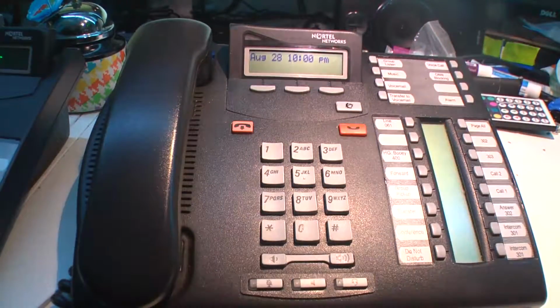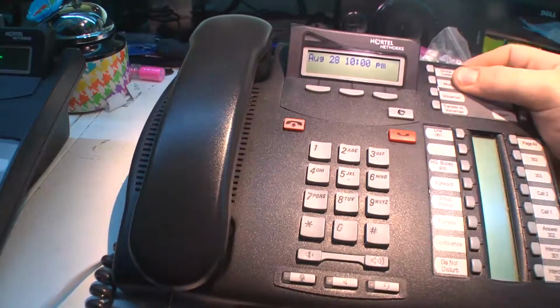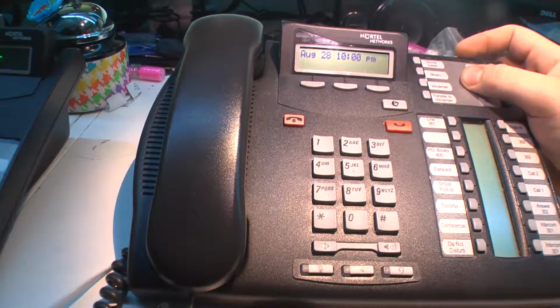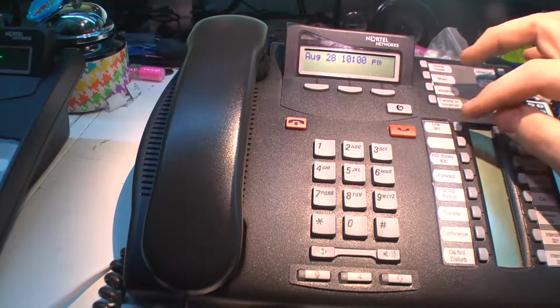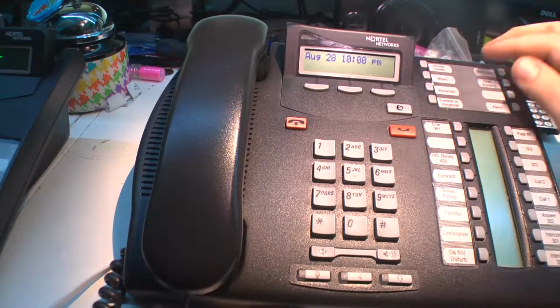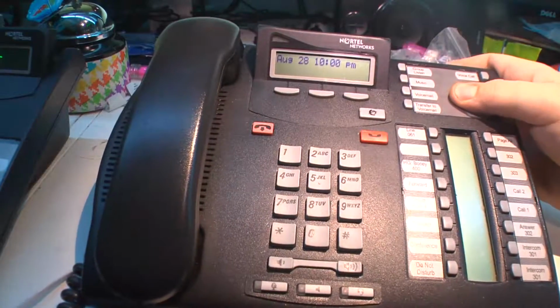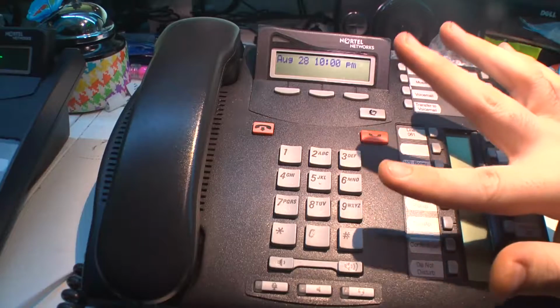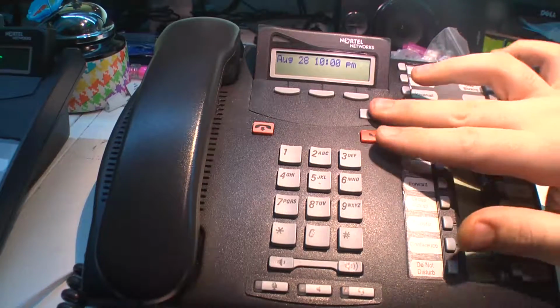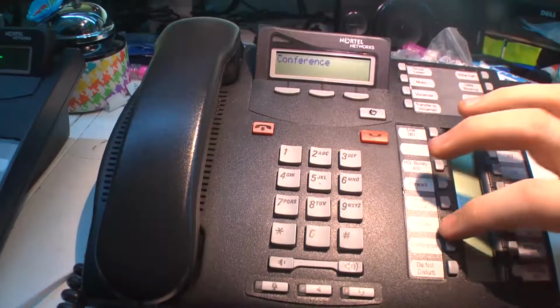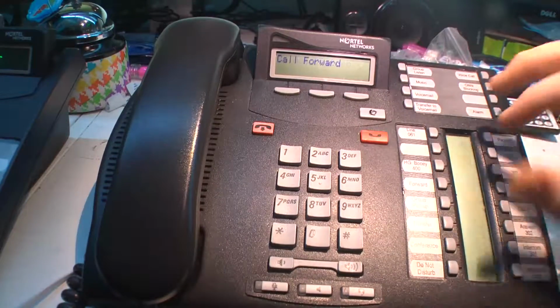So let's exit this and let's talk about programming features. If you ask a Nortel installer what different types of features or buttons or button assignments there are, they'll tell you there's 3. There's internal auto dial, external auto dial, and feature. And feature is basically any one of these buttons that is a shortcut to a feature.